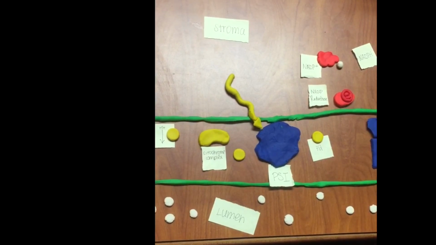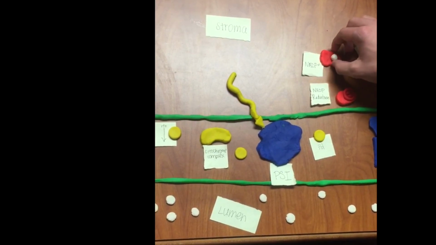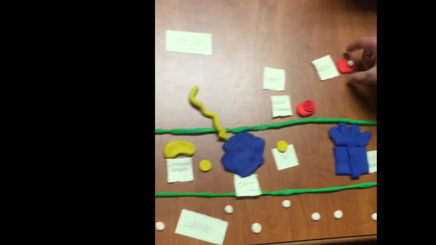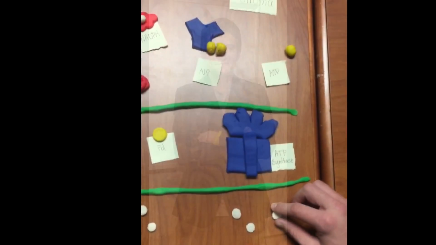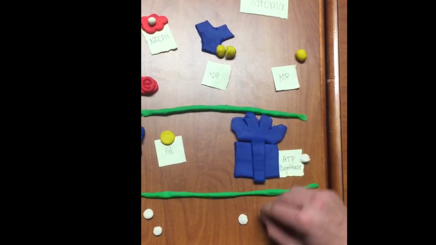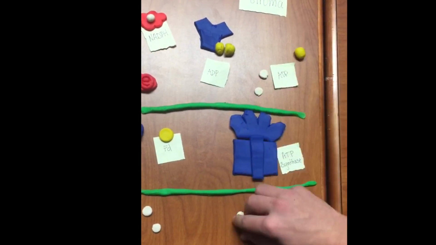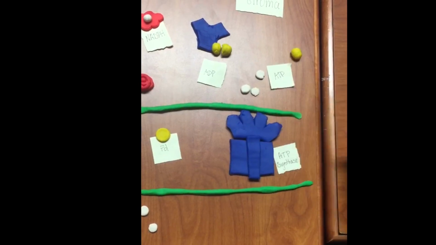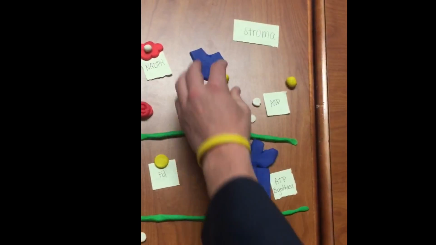NADP+ is reduced by NADP reductase, which forms NADPH. Yes? So, do the protons being transported create the concentration gradient? Yes, good, that's correct. The protons then flow through the ATP synthase into the stroma, which allows ADP to be transformed into ATP.